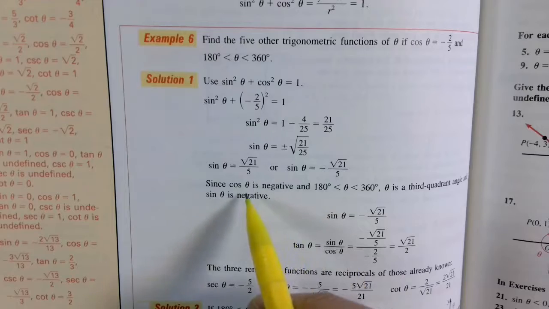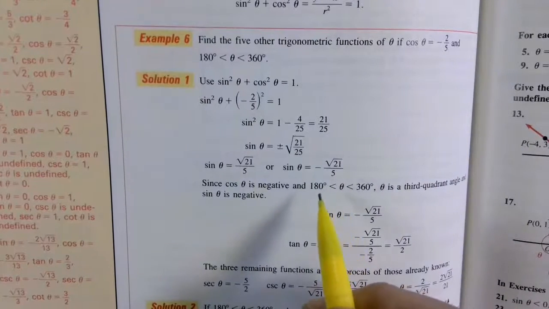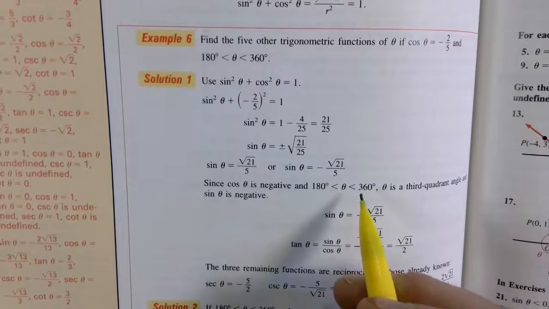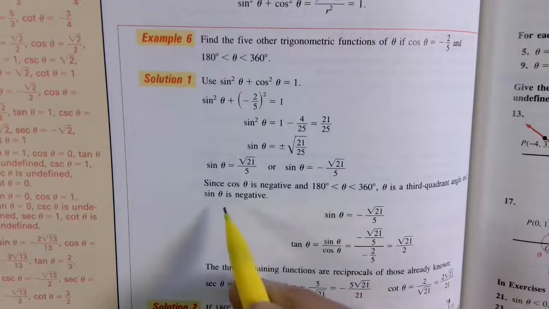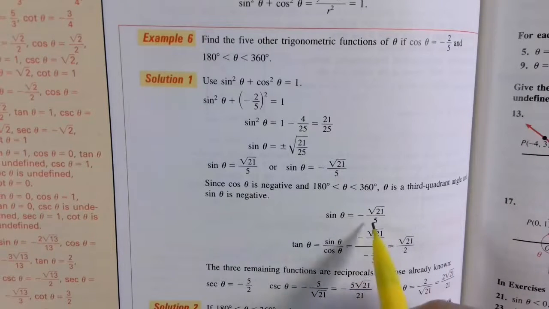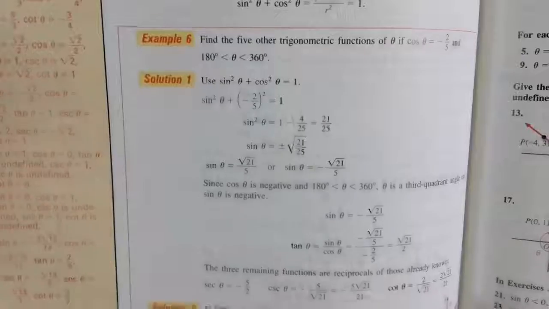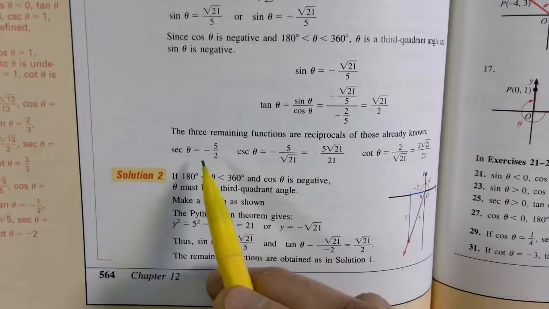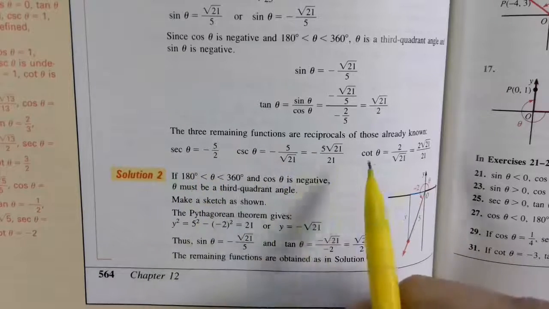Now, we know that the cosine of theta is negative, and that the angle is bigger than 180 and less than 360. So it's a third quadrant angle, and then the sine of it is negative. So it's negative square root of 21 over 5, and then we plug in the sine and the cosine to get the tangent. And then the last three are simply the reciprocals of the sine, the cosine, and the tangent.